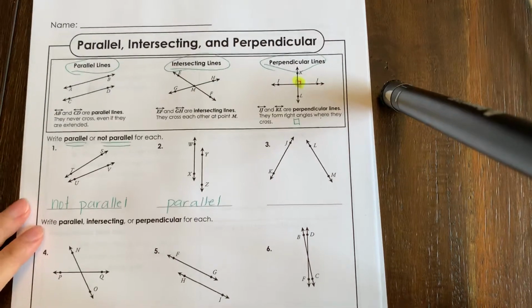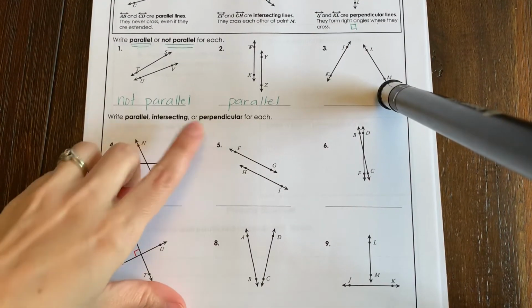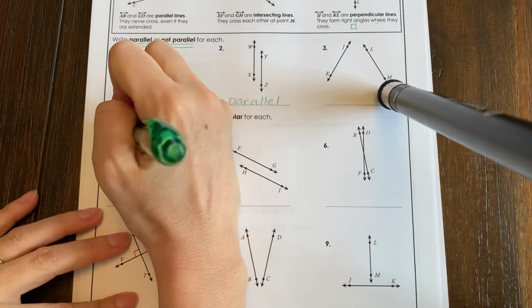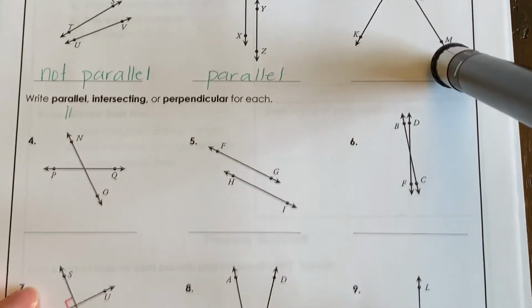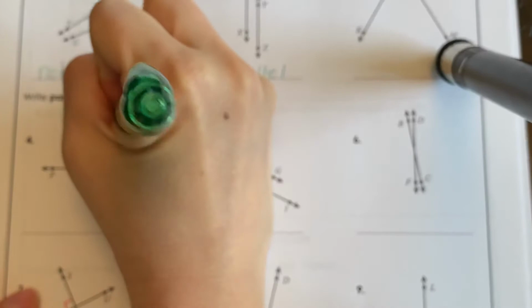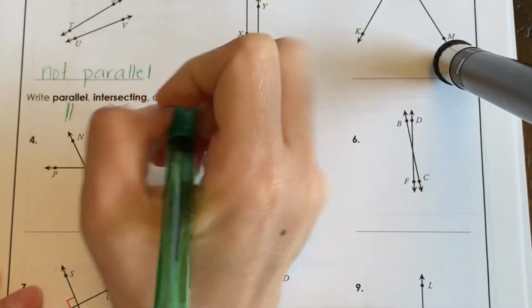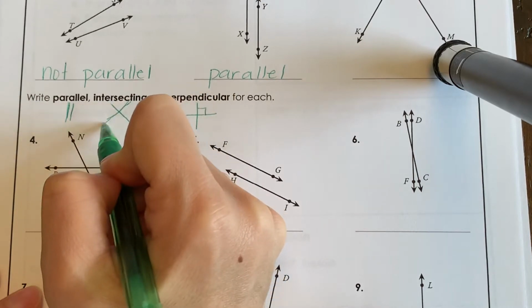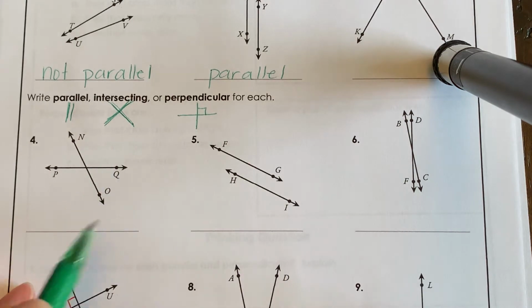All right, moving on. The next part down here says you're gonna write parallel, intersecting, or perpendicular. Remember, parallel lines are like the L's in parallel. They never, ever touch. Intersecting are ones that cross. Perpendicular ones are things that cross and make a right angle. Okay, I like drawing those so I remember which one they are.